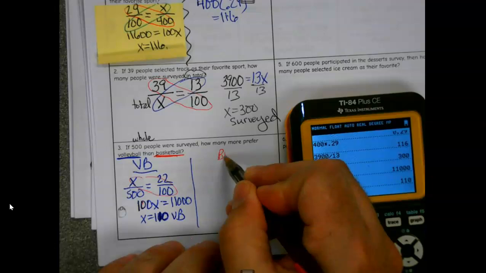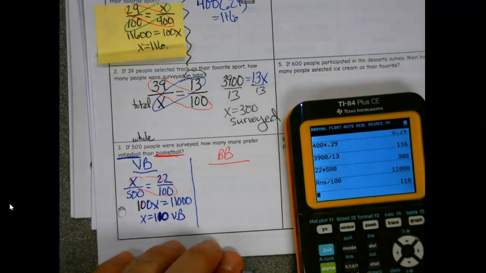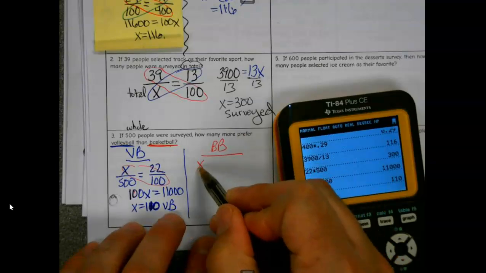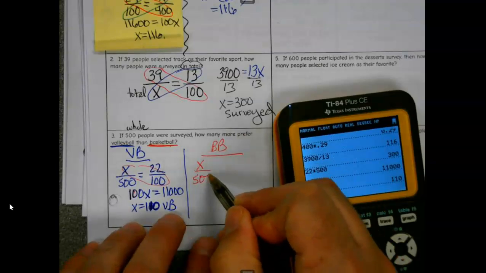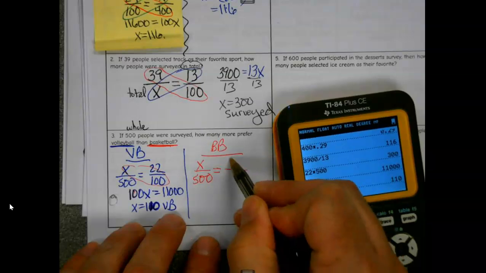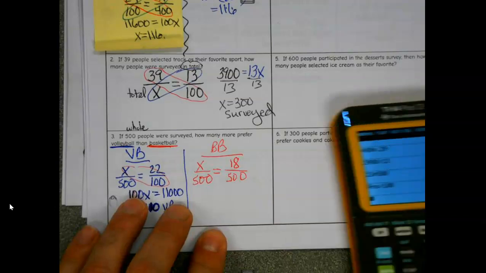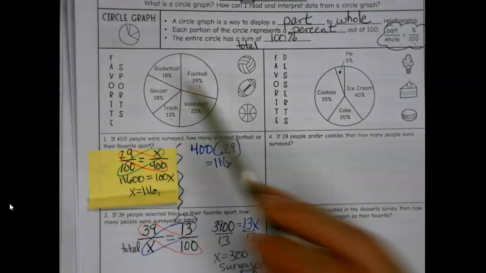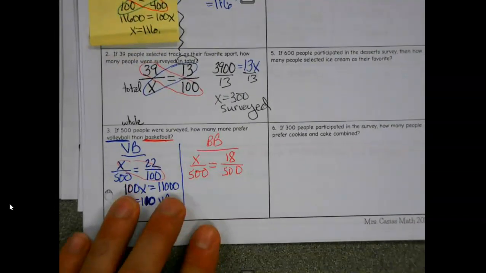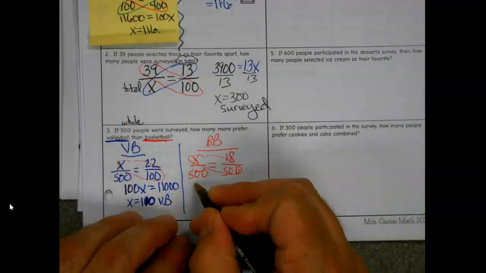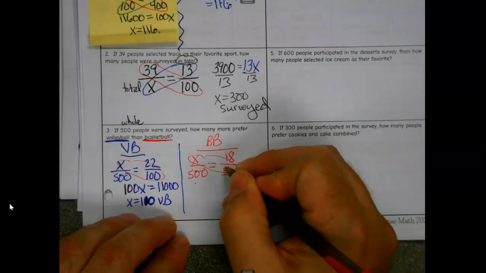Basketball is 18%. So my fraction will look exactly the same, except my percent number, since basketball was 18% up here, is going to be 18. Everything else, whoops.